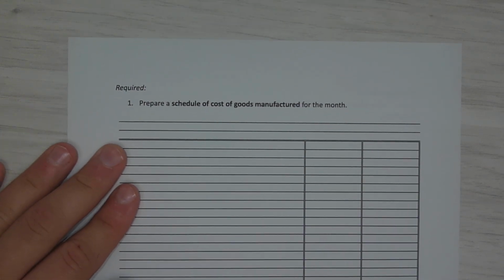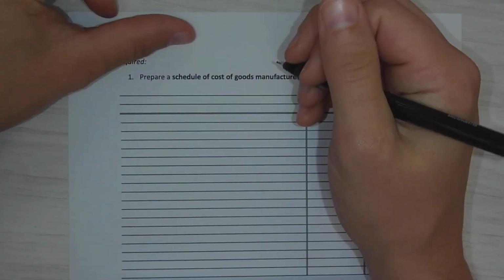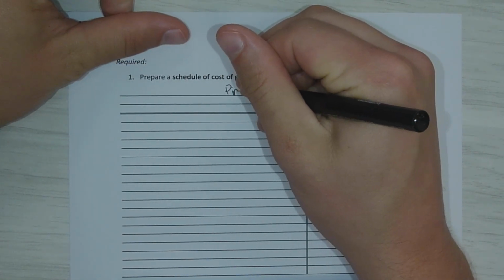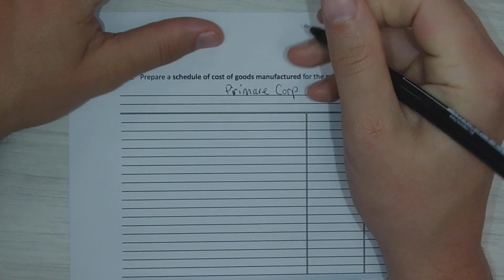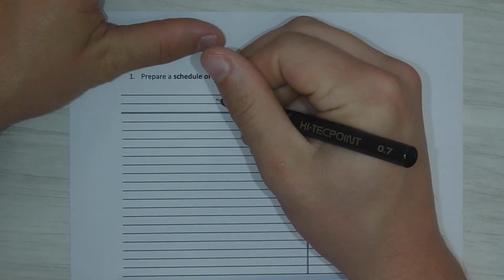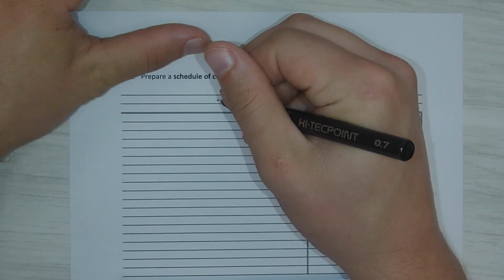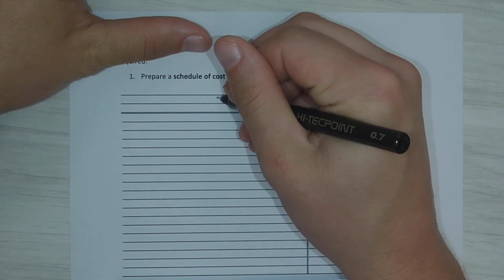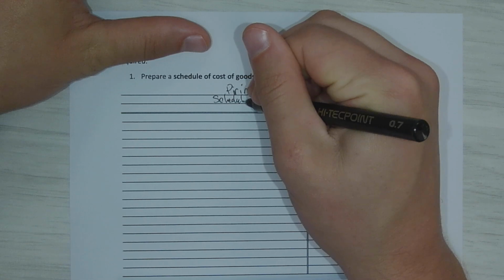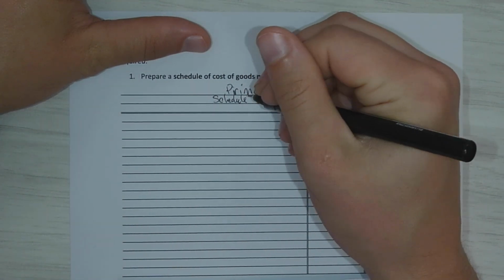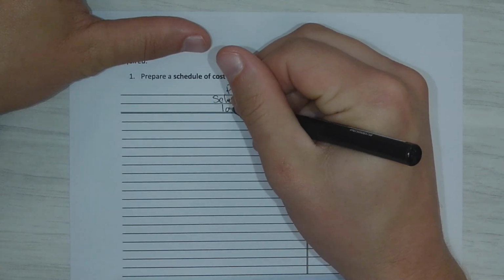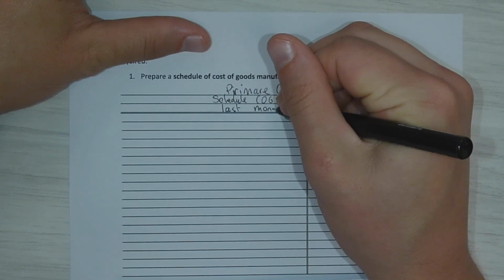So now we'll actually begin on the schedule with a little bit of context. We'll start with the cost of goods manufactured. So this is Primera Corp., the schedule of cost of goods manufactured, and I believe it said it was for last month. There's no date, so we'll just write last month.